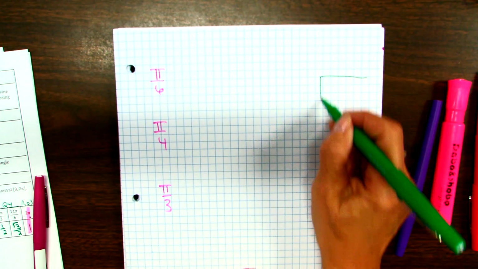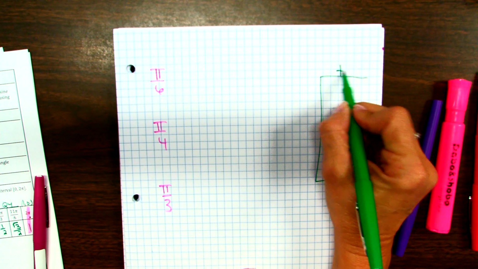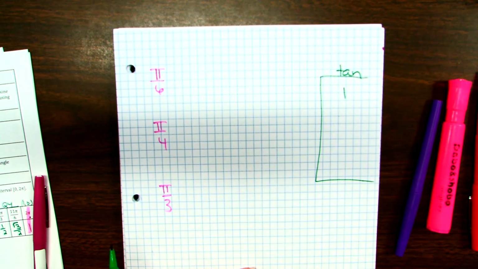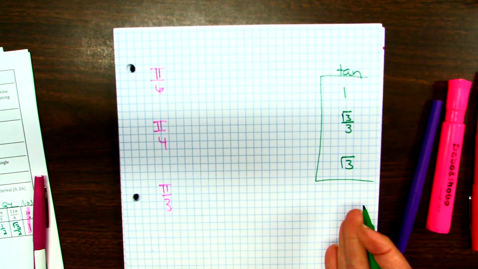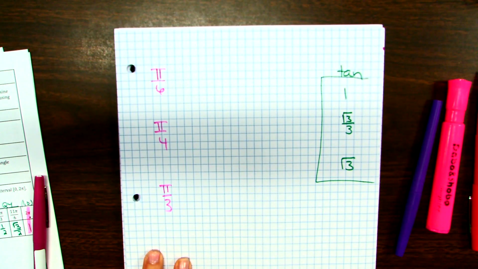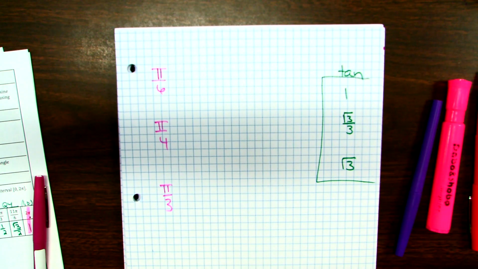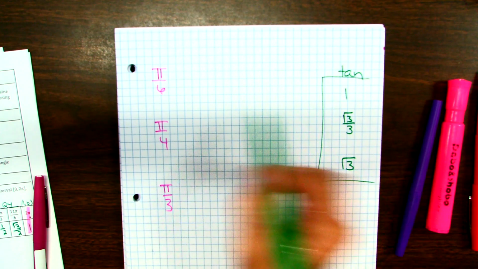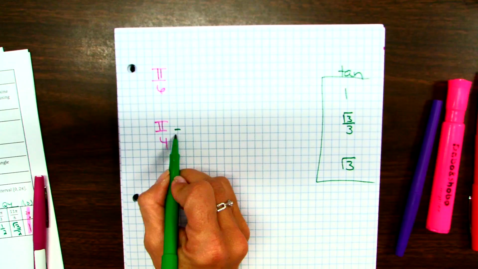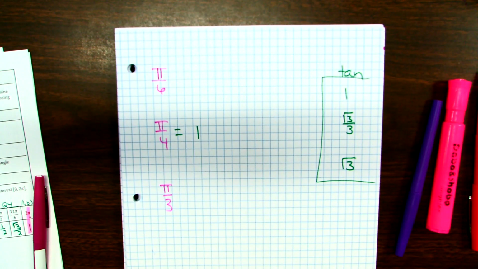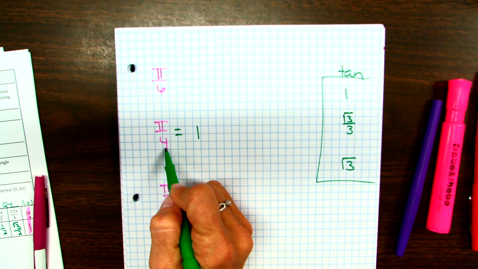Remember your choices. So this was memorization. These are your tan choices. You can have a 1, you could have a square root of 3 over 3, or you could have a square root of 3. Those are your options for all of these angles, except maybe that might be negative, and we'll go over that too, okay? So the easiest one out of those is the 1. Who gets the 1? Denominator of what? 4. So all 4 of your tans are 1 or negative 1, and we'll go over that, like I said, at all your denominators of 4. Okay, so memorization, know it.